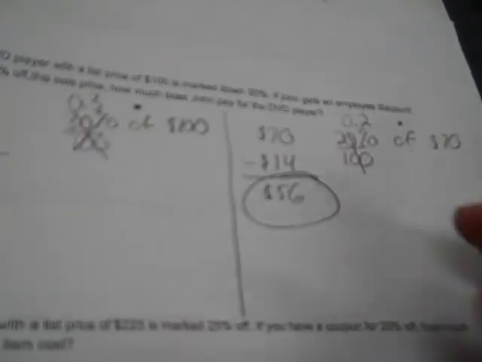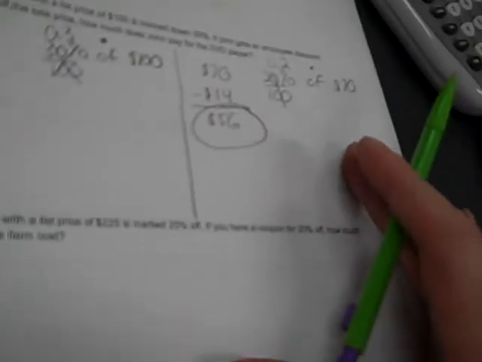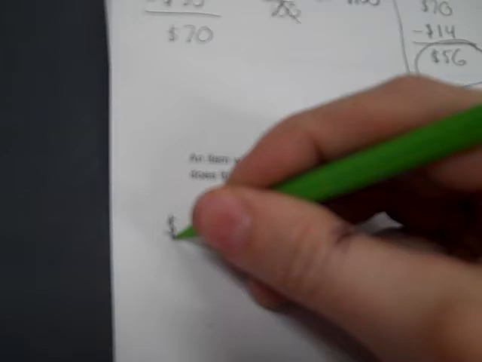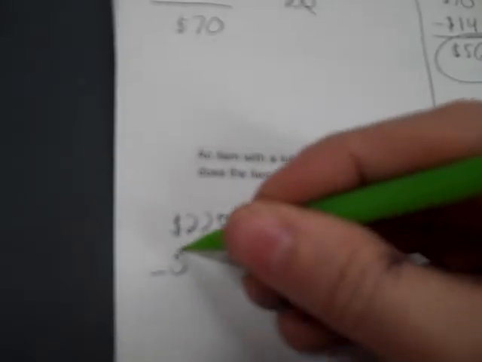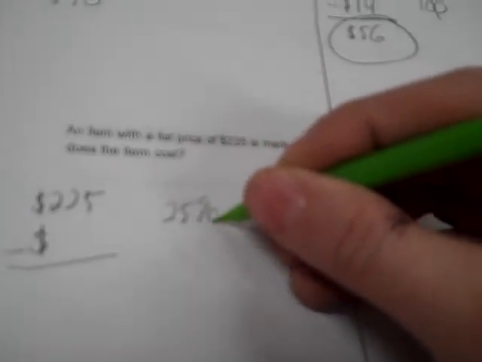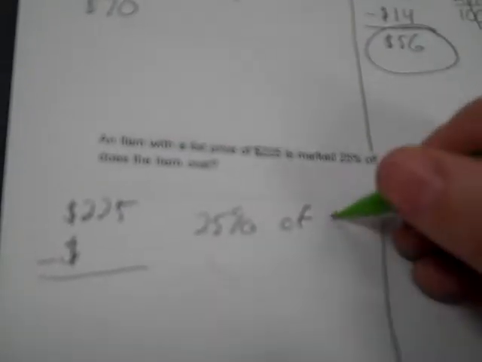Okay, next one. An item with a list price of $225 marked 25% off. You have a coupon for 20% off. How much does the item cost? Again, with the 2 percents, we start. It's usually $225, but then it's marked off, so I get to subtract some dollars from the price I have to pay. Well, how many dollars? I don't know because that's a percent. So I take 25% of what? Of what it costs now, $225.